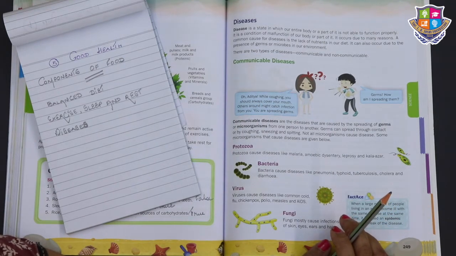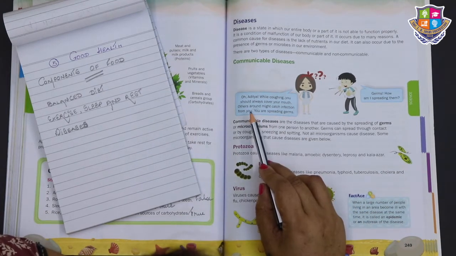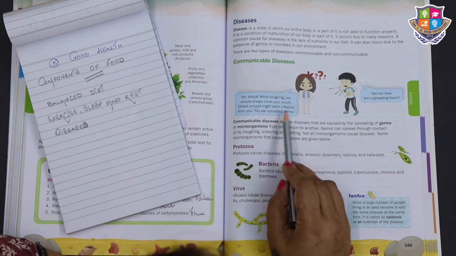Oh Aditya, while coughing, you should always cover your mouth. Others around might catch infection from you.